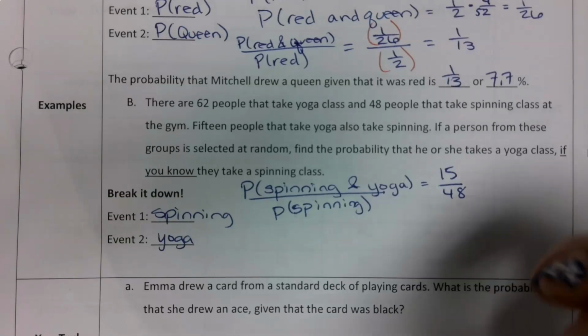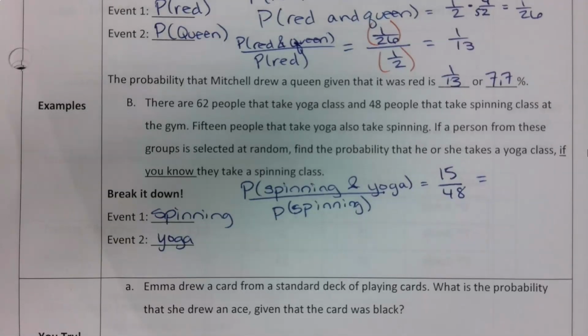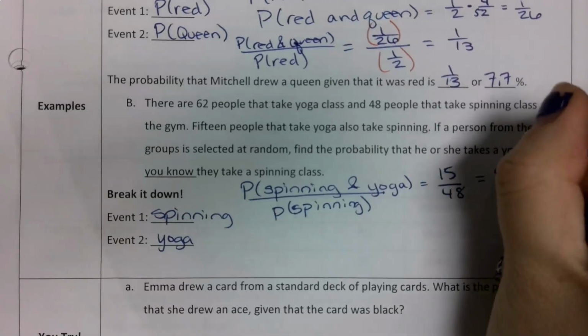I just want it as a simplified fraction. 5 over 60.